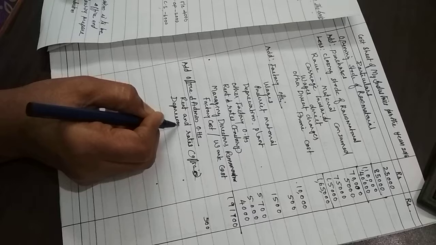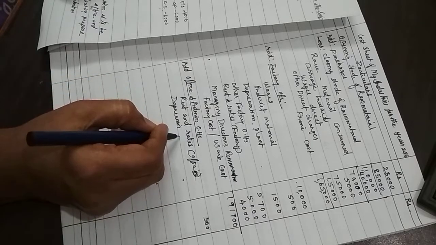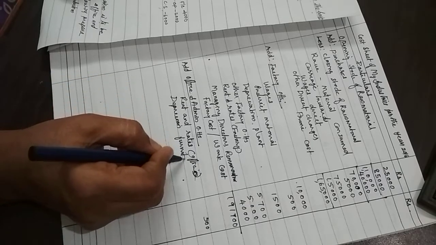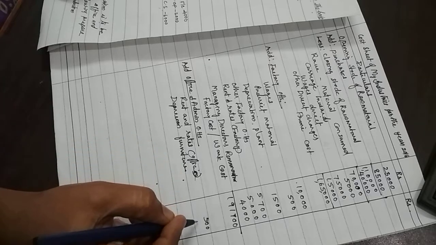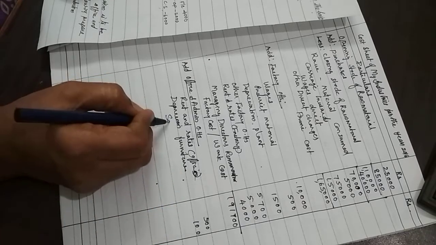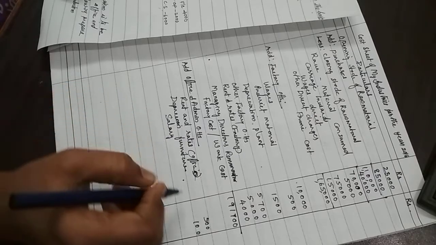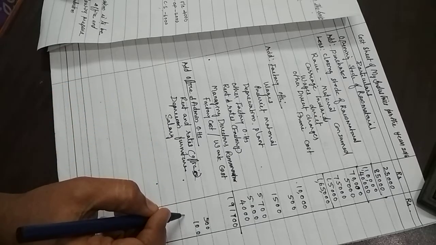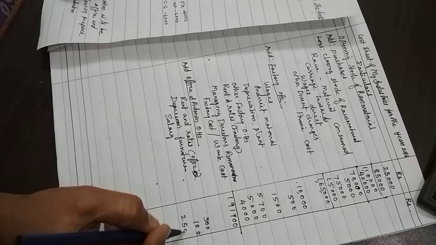Depreciation on furniture 100. Office salary 2,500.